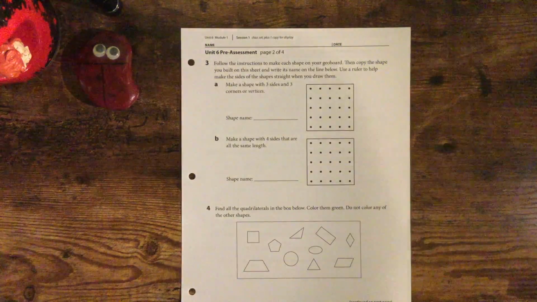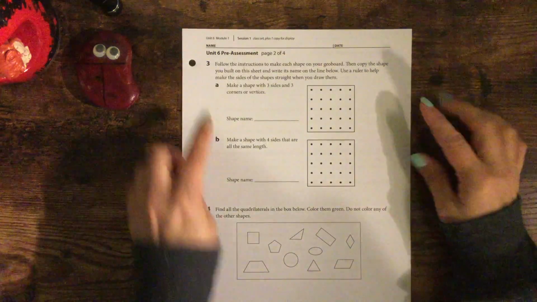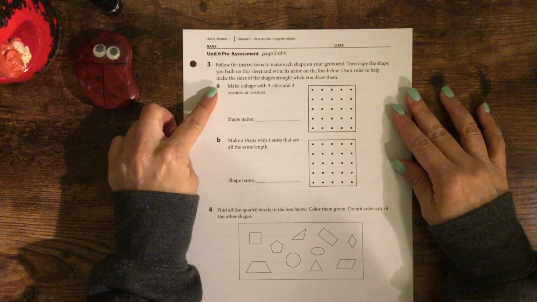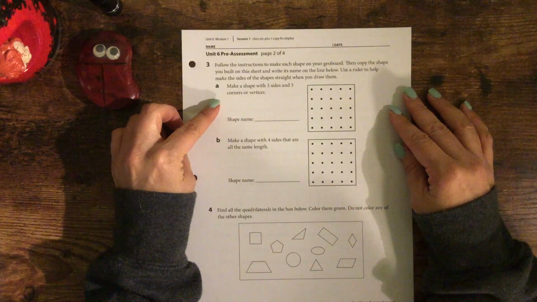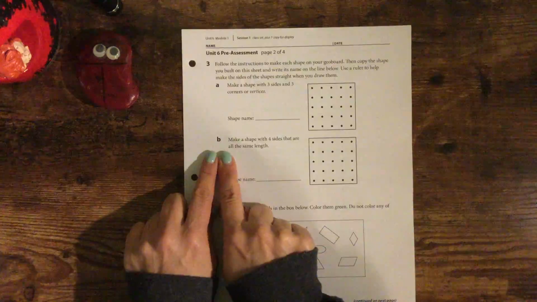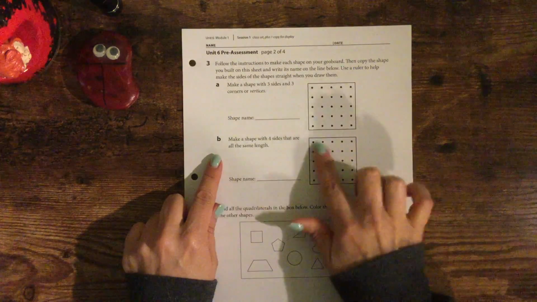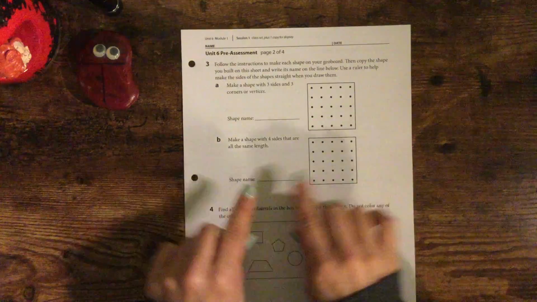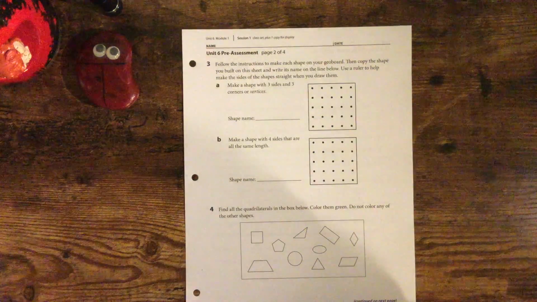Today we're going to continue our Unit 6 pre-assessment. So yesterday you finished Part 3A where you needed to make a shape with 3 sides and 3 corners or vertices and write the name. Today we're going to start with 3B. You need to make a shape with 4 sides that are all the same length and write that shape name. Go ahead and pause the video and do that.